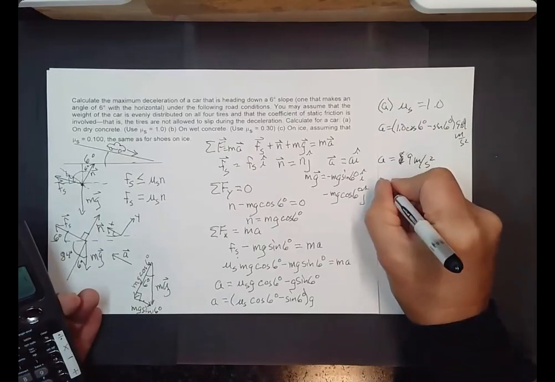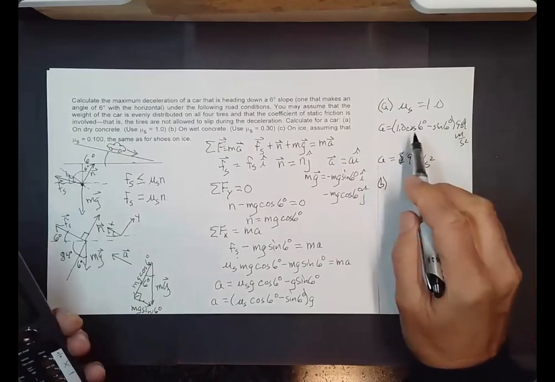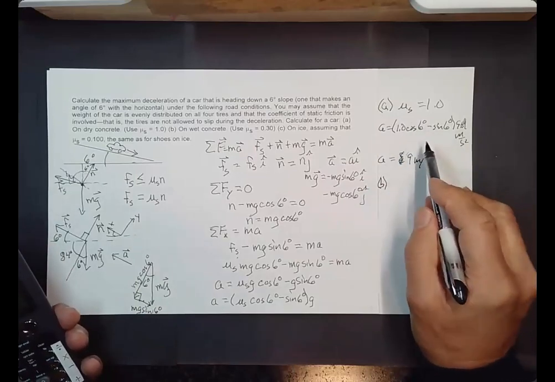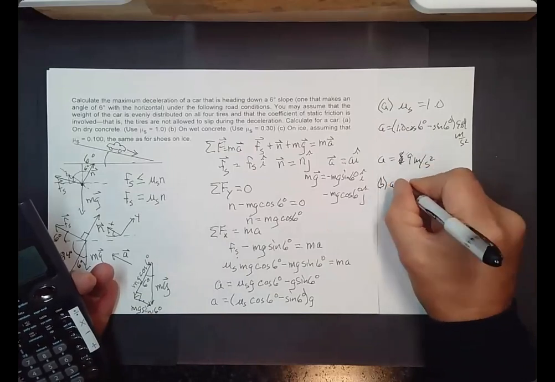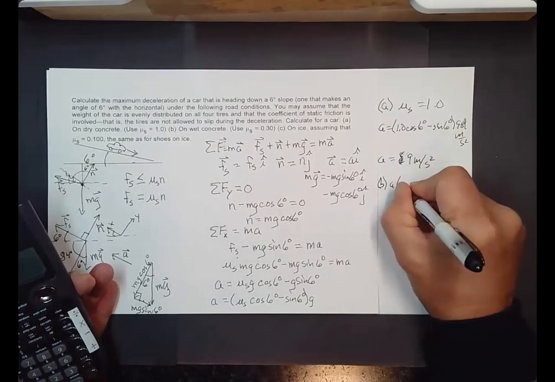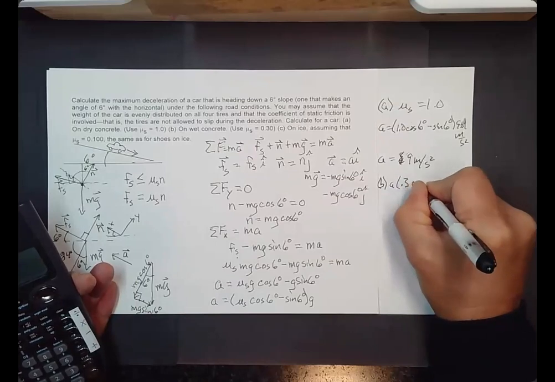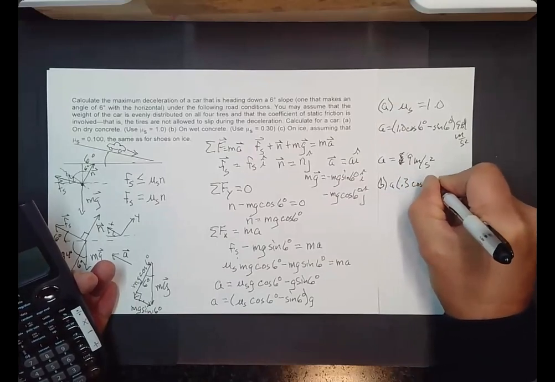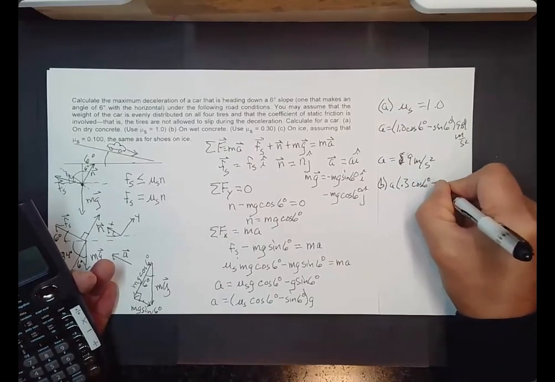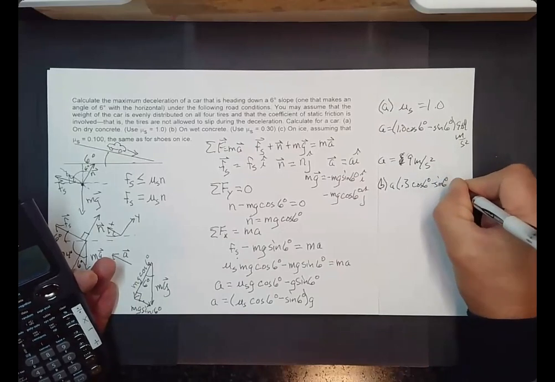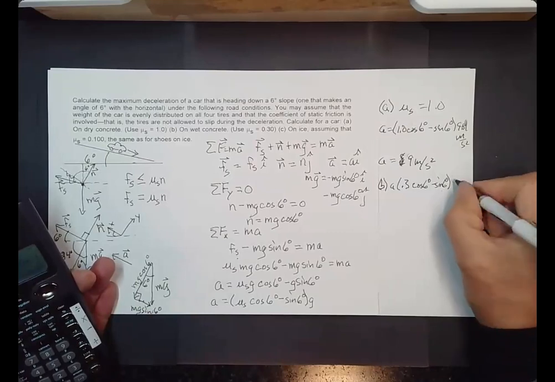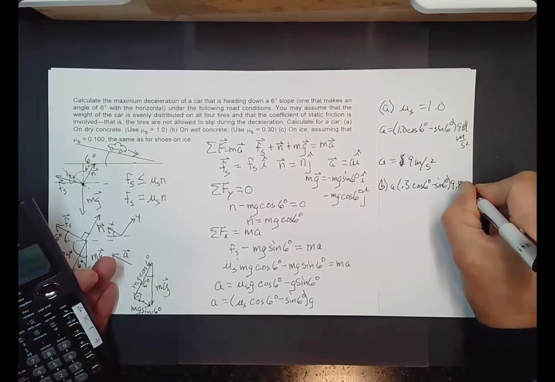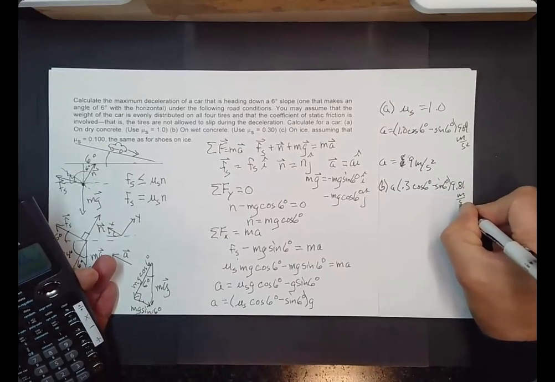For part B, actually, yeah, it's not quite the same. I'll go ahead and calculate it since we've got everything done. It'd be 0.3 cosine of 6 degrees minus the sine of 6 degrees. I wasn't right about it just being 3/10 because we still have to subtract that thing off, times 9.81 meters per second squared.